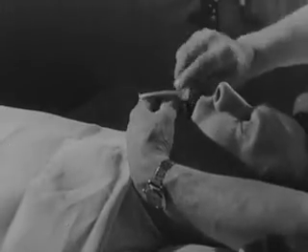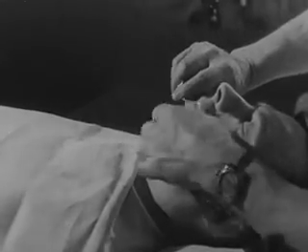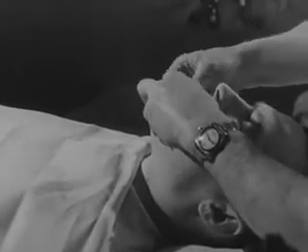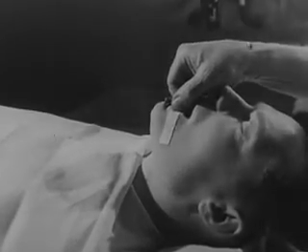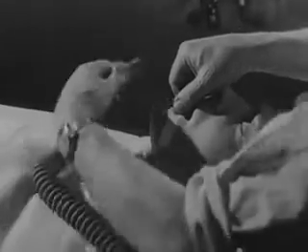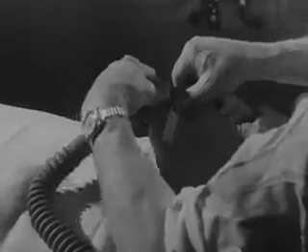When it is in the trachea, and there should be no doubt about this when a laryngoscope has been used, the metal connection should be strapped to the patient's face by adhesive plaster. The hose from the anesthetic machine is then fixed in position.